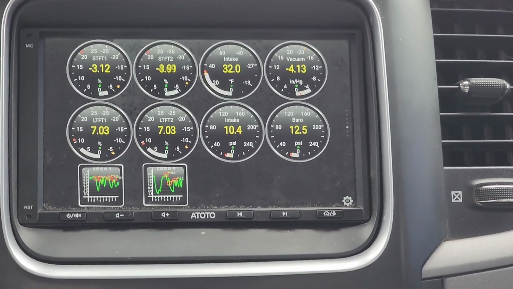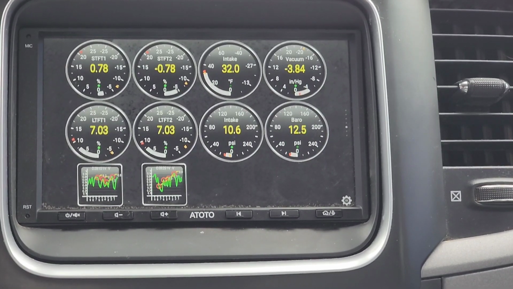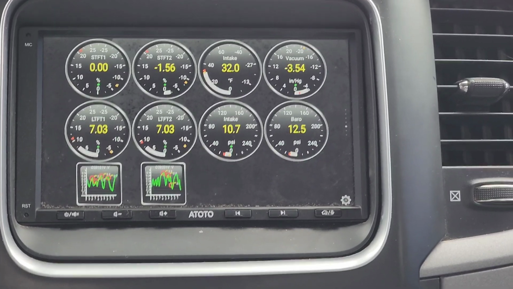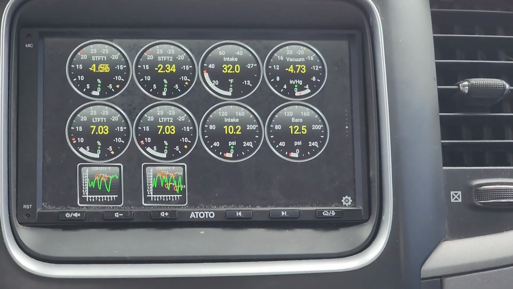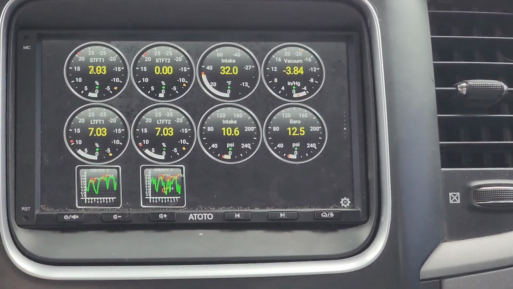I'm gonna drive for half an hour into town, and go do a little bit of work, and then we'll come back and take a look at the data. But right now, you know, nothing looks off to me. It looks like things are running pretty good, but this will give us a baseline to compare before and after.